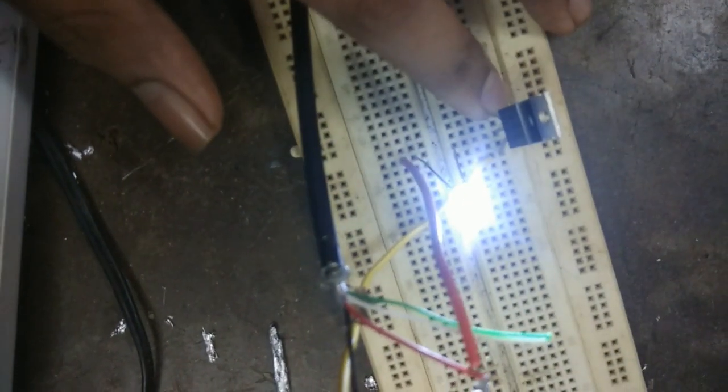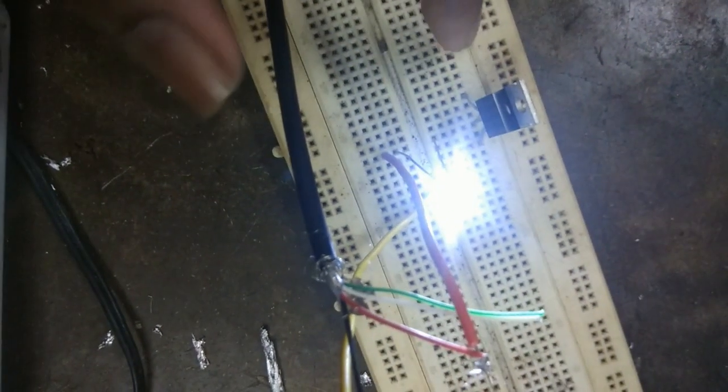I am just touching the gate and seeing, you can see the light is getting dimmed. So I'll be building the whole circuit with the 555 timer and the MOSFETs. So here is a small demonstration. Its frequency is 1 Hz approximately.